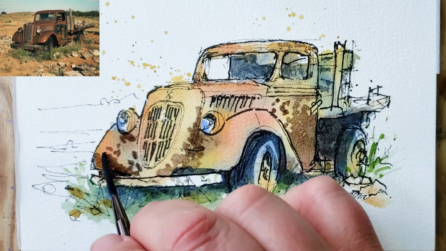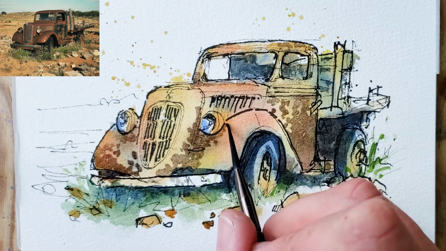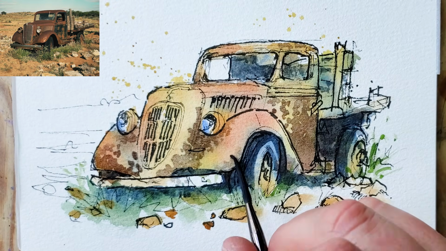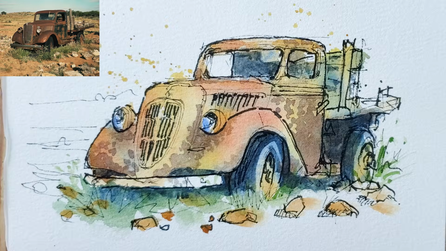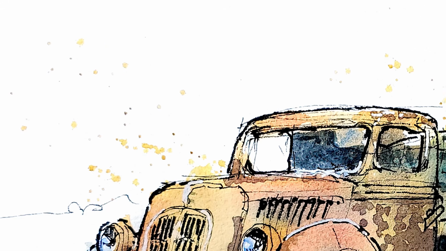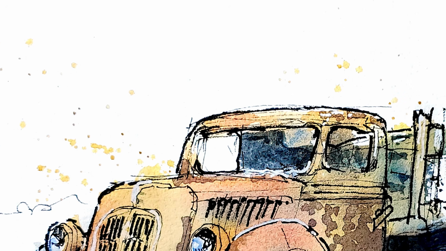And sometimes I quite like that. I quite like it going a little bit astray from the reference drawing. So that's going to get hair dried again. I spend most of my time hair drying when I do these quick sketches. This is a really tiny piece. This is 6x4.